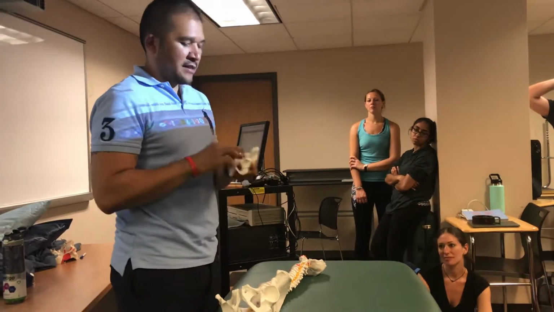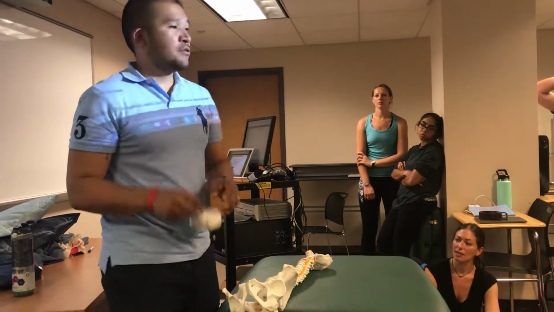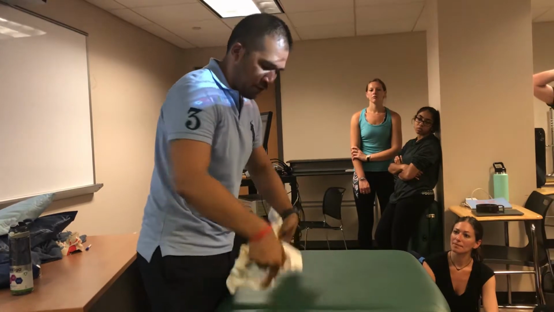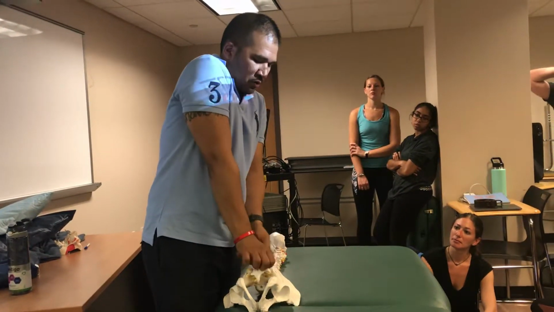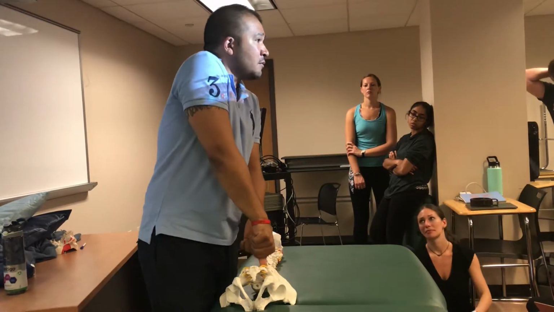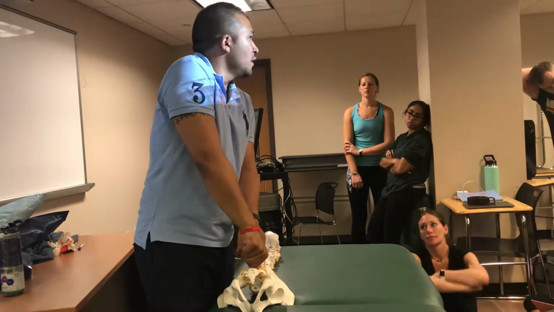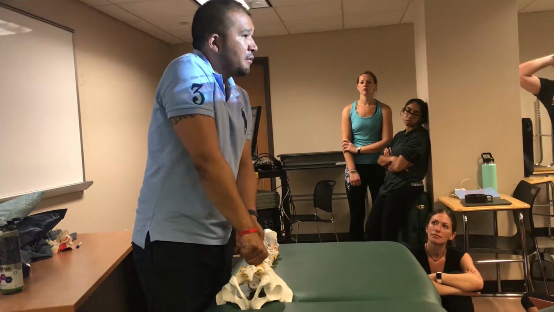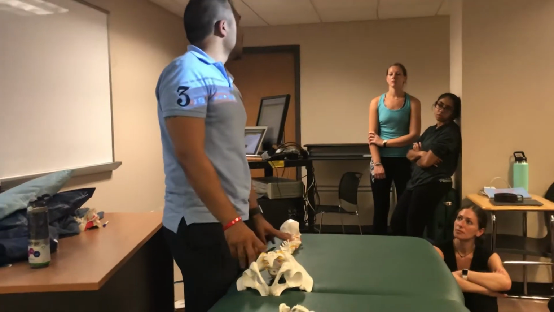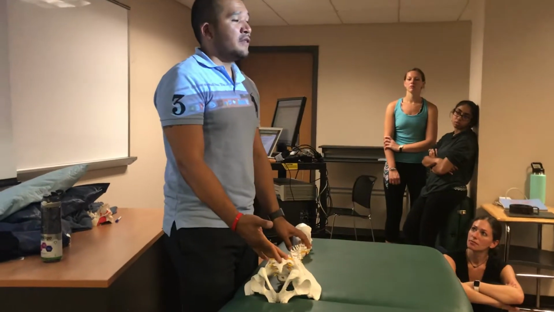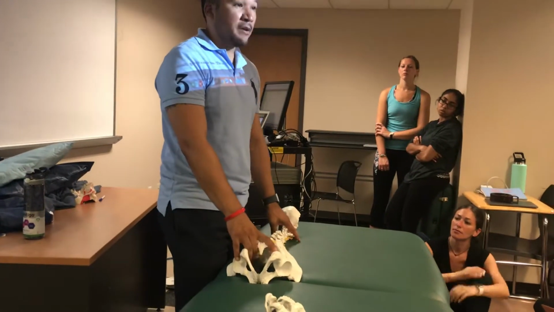So I need to assess this. Traditionally it was taught like this. Lie the person prone, and then you take your thumb and you push the sacrum and try to see can the sacrum move. You go to the superior pole, middle pole, and inferior pole. The problem with this is that when the person lies in prone, they tend to what? Go to an anterior pelvic tilt.